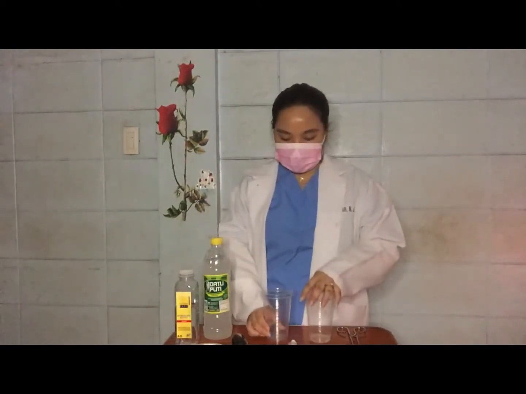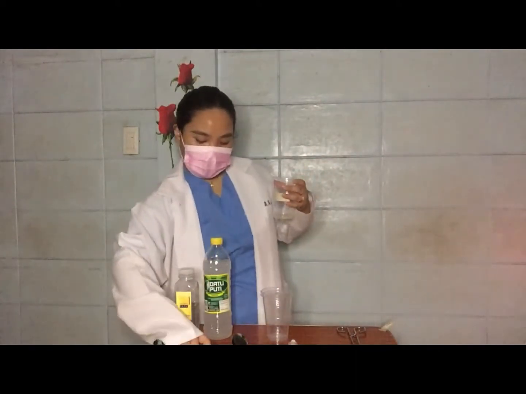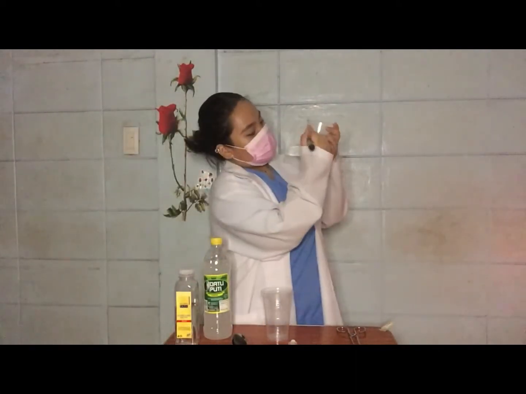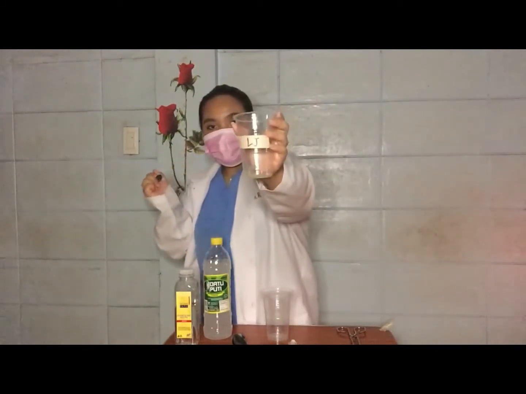So, for the first step, we will be labeling our plastic cups using our tape and pentel pen. So this is our lemon juice, LJ.